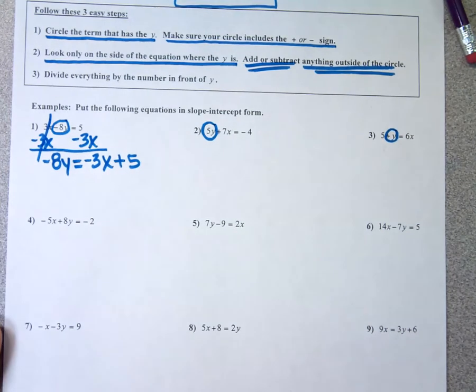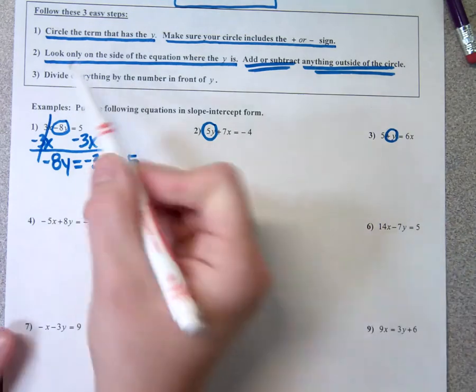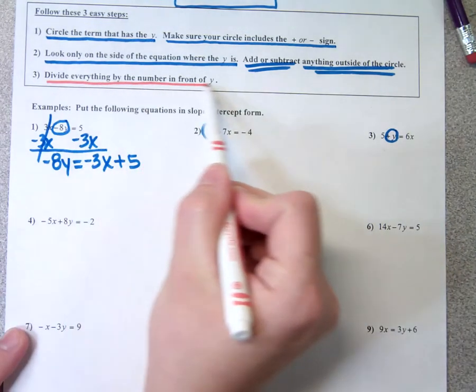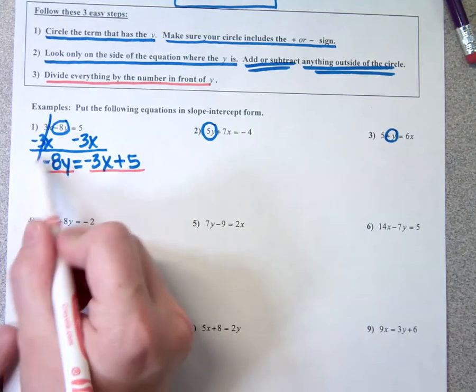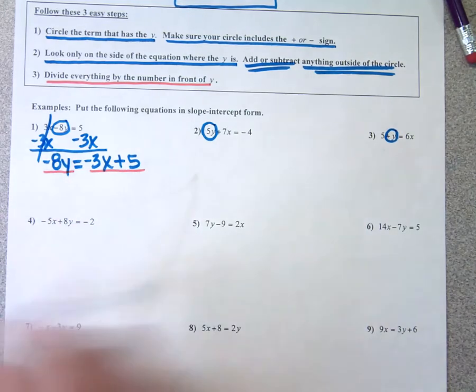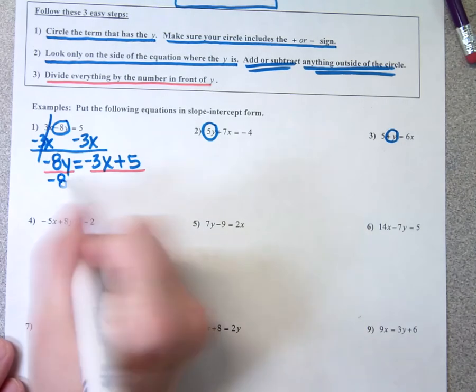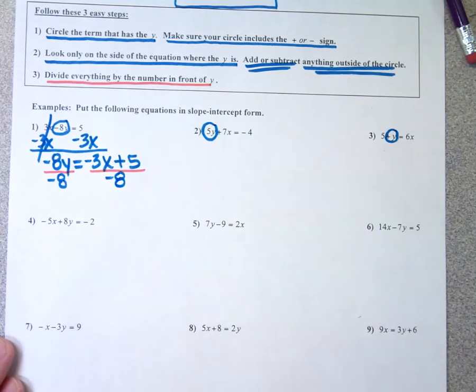Okay, and now to step 3. Step 3 says divide everything by the number in front of y. So I'm going to divide everything by the number in front of y. And what do I have in front of y? A negative 8. So that's what I'm going to divide by. And I have to do it to both sides.